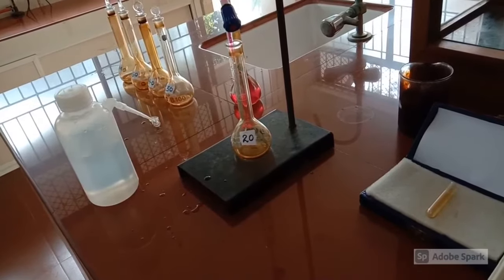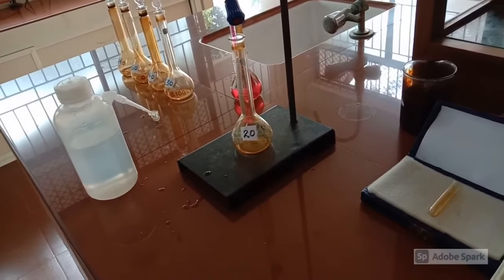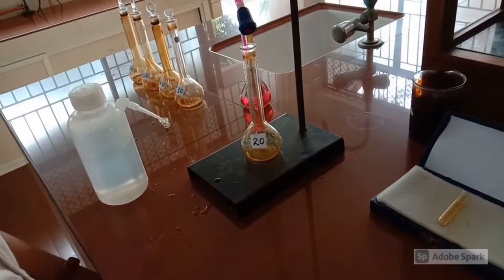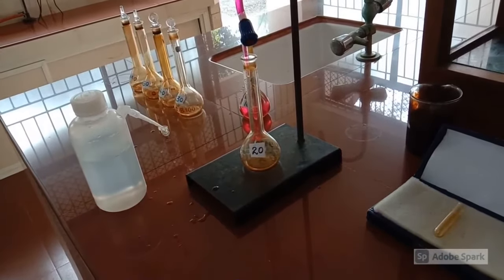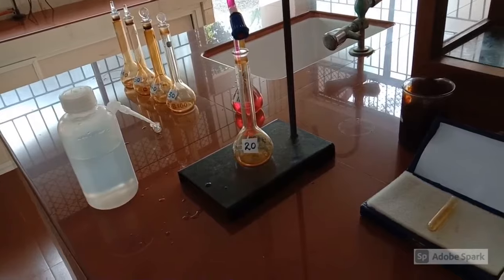Similarly, take a standard flask labeled as 20 and burette out 20 ml of stock solution and make up to the 100 ml mark.